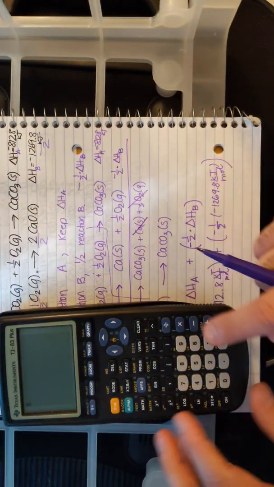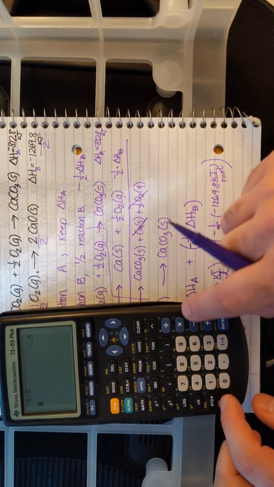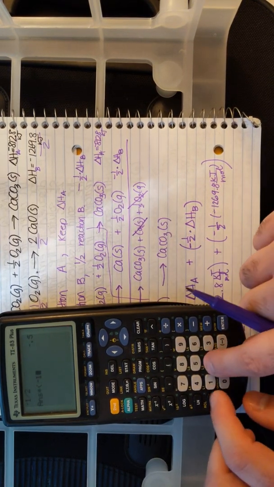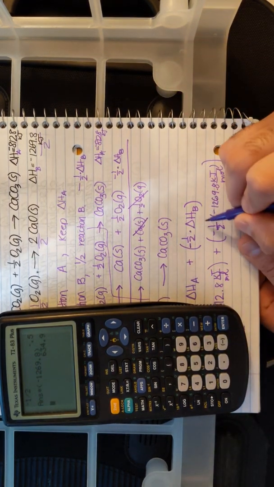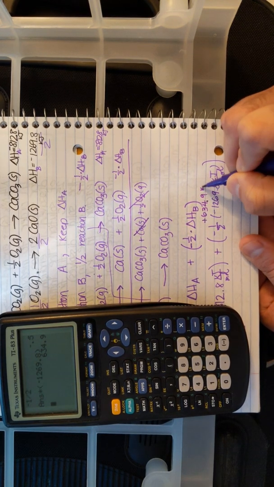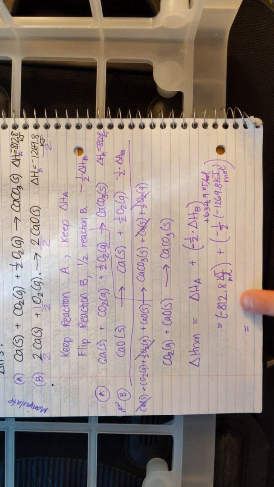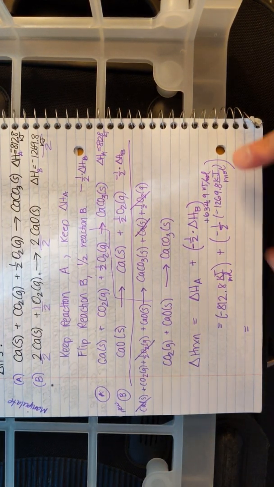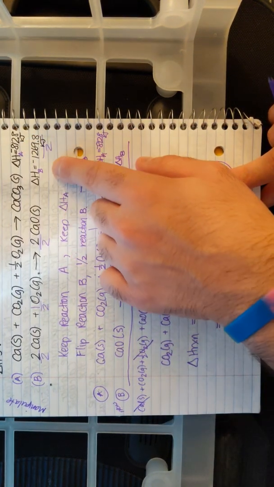And just so you can see the number that I get, negative 1 divided by 2 times negative 1269.8, and this number becomes positive 634.9 kilojoules per mole reaction. And then what I do is I take this number and I add it to that one. Delta HA was that, delta HB was that.